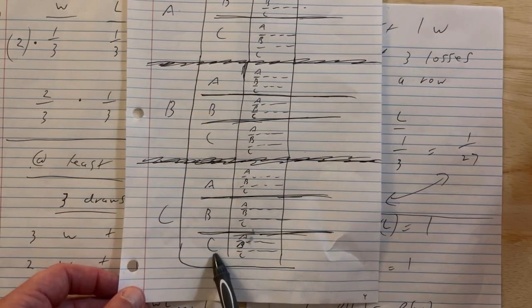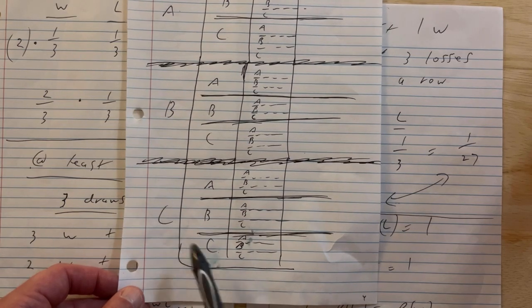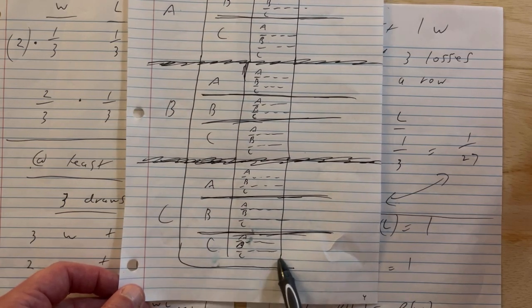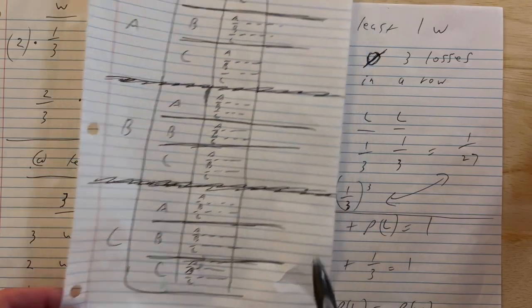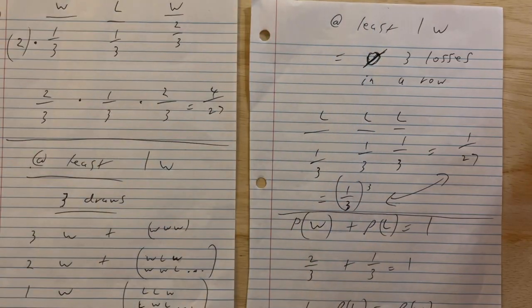1/3 right here of 1/3 of 1/3. So right here, 1, 1, 1. So this is 1 out of 27 options. So it's 1/27th probability of getting 3 losers in a row.